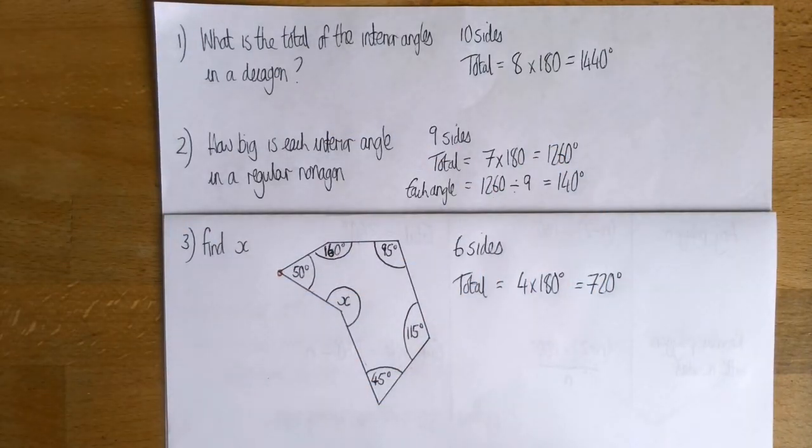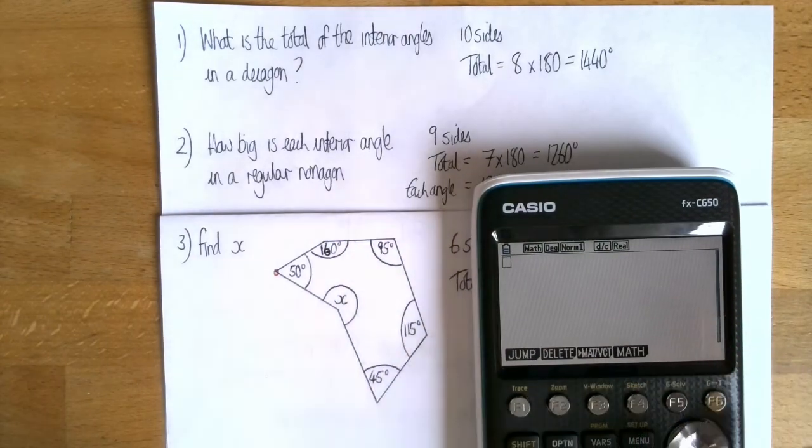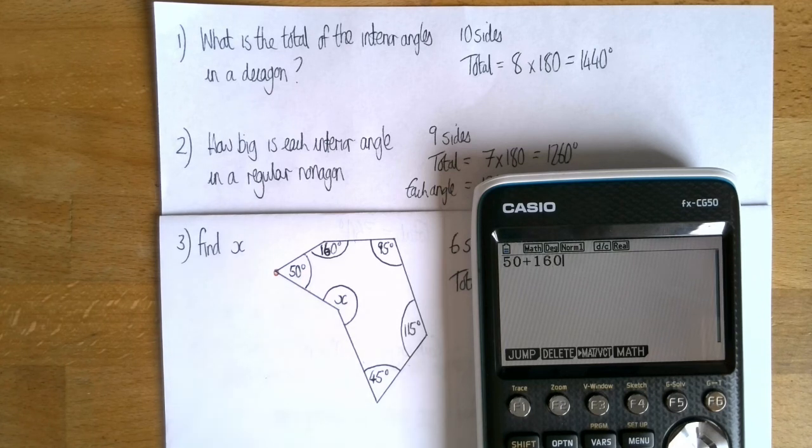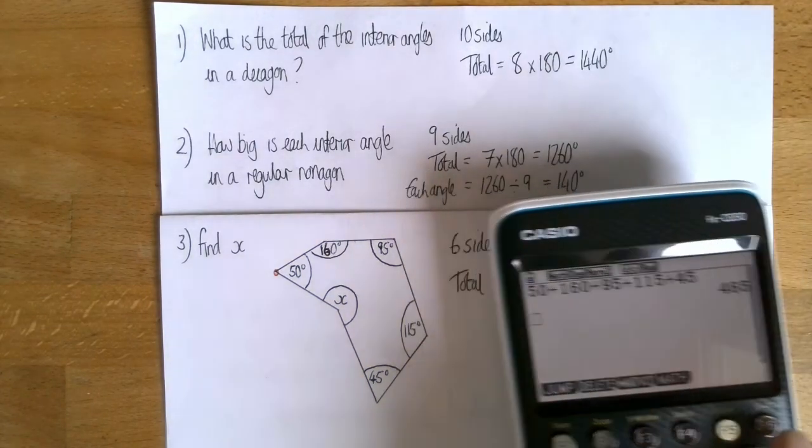Okay, what do the angles I know add up to? Okay, so I get my calculator out. So I'm going to start here again. So I'm going to do 50 plus 160 plus 95 plus 115 plus 45, 465.